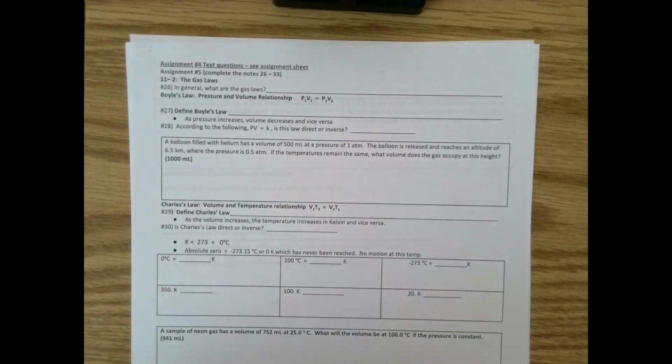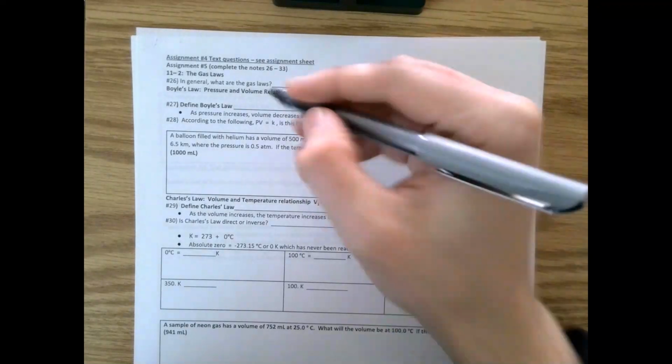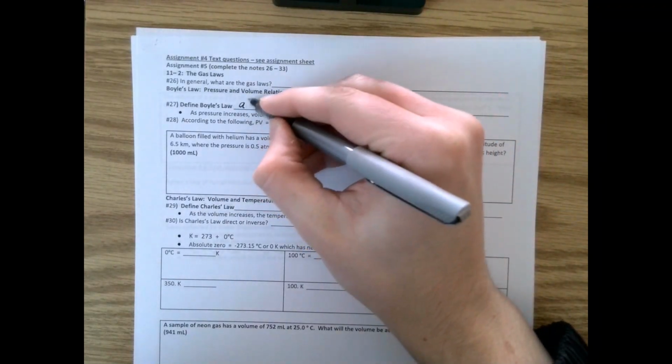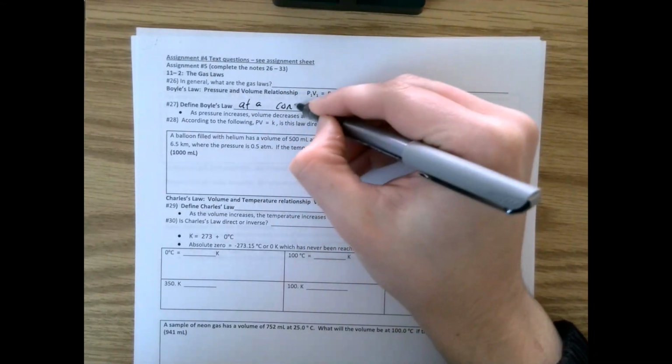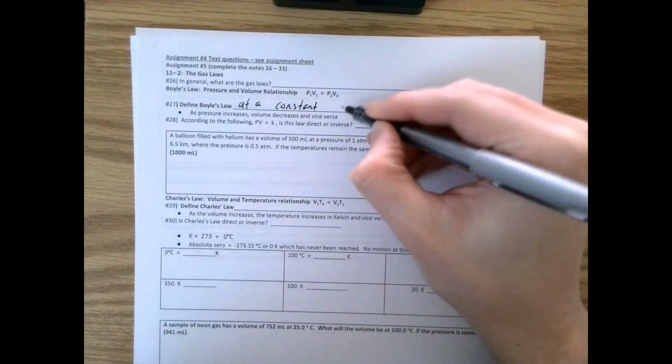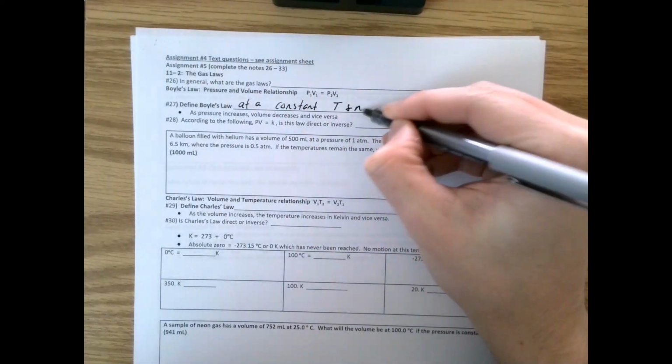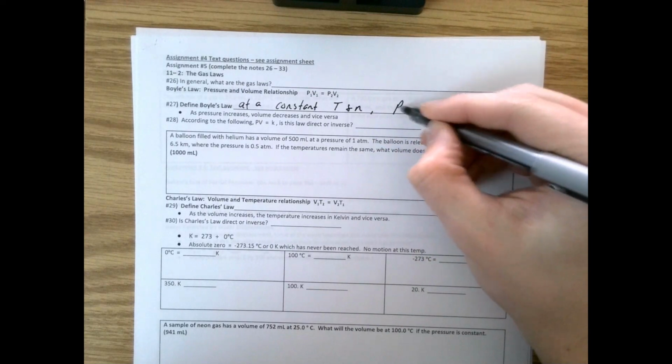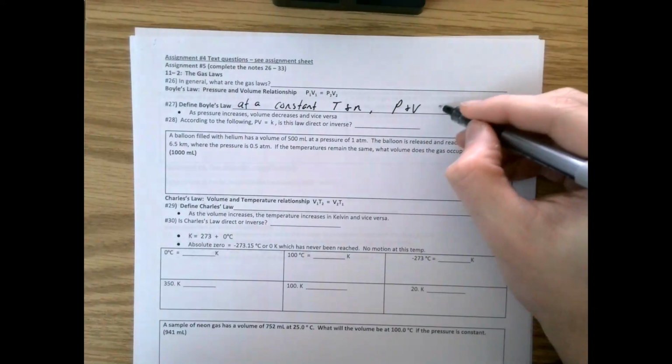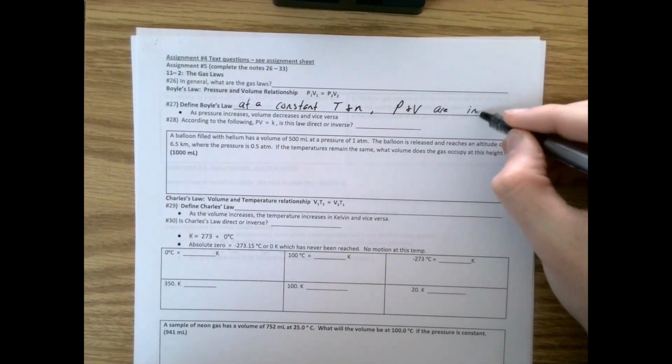Okay, so Boyle's law tells us that at a constant temperature and number of moles, pressure and volume are inversely related.